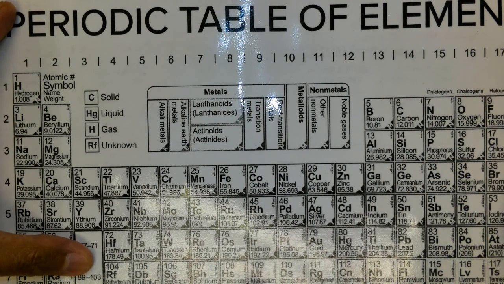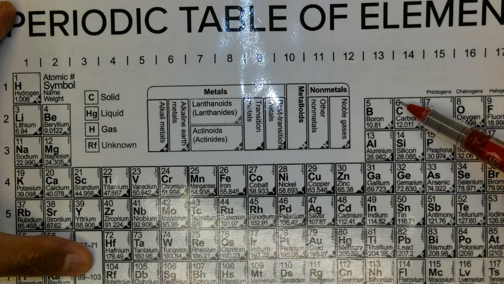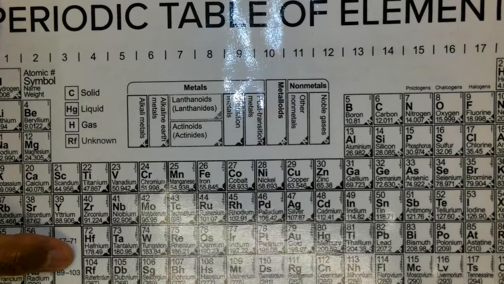What number are we talking about, Miss Narca? Okay, the number that you're going to look for are the numbers that you find on top of the symbol of the element.